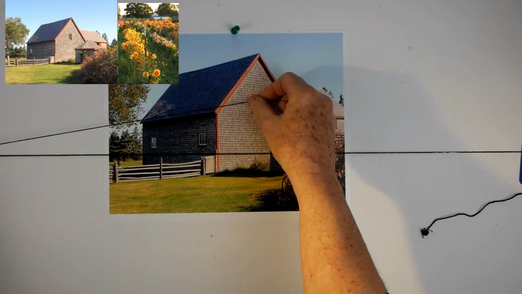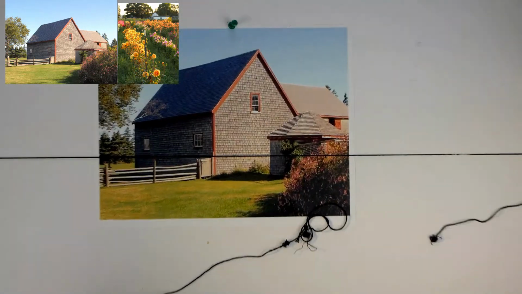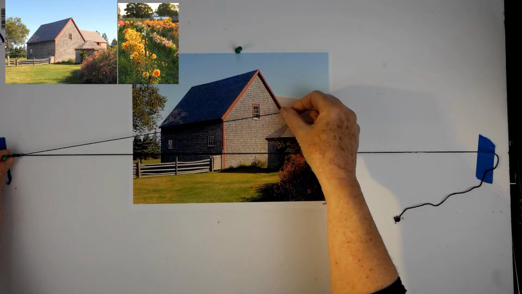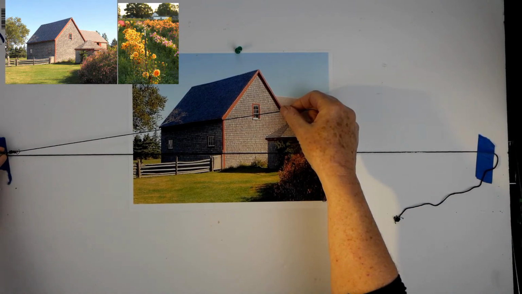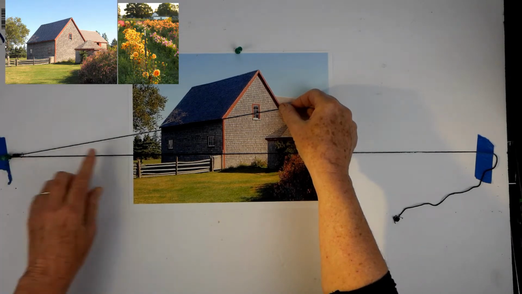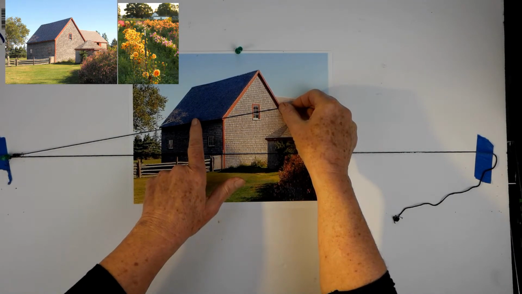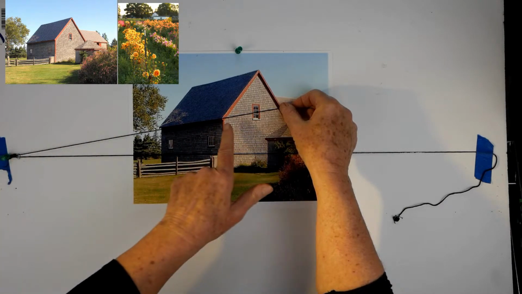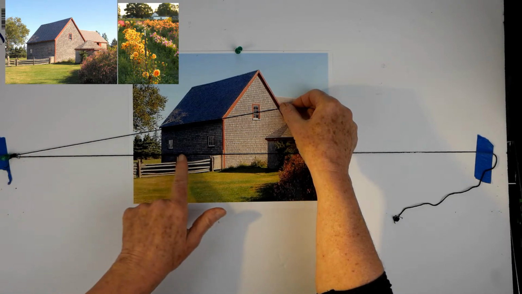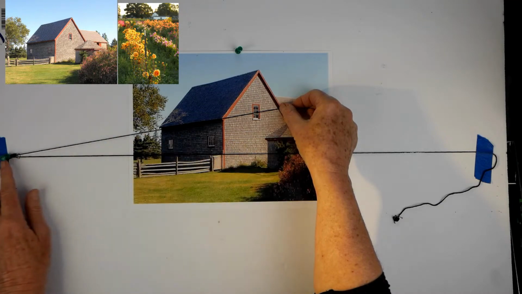I'll zoom out a little bit. Sorry if this goes out of focus for just a second. Are we in focus? So I've got this little piece of string, and I'm going to push the pin in right where the edge of my eave connects with what I thought was my eye level.